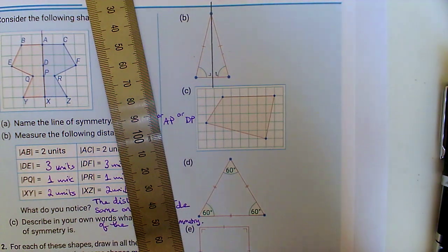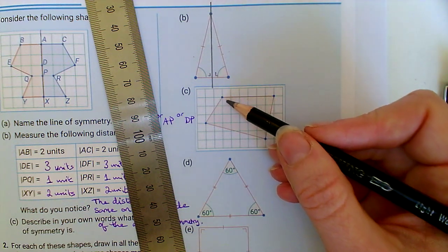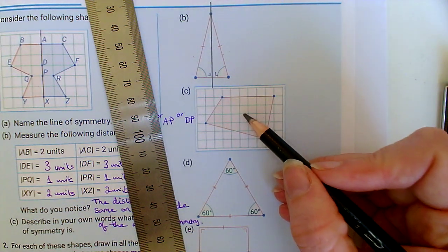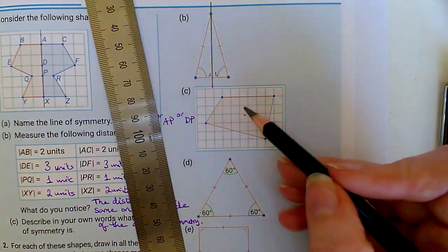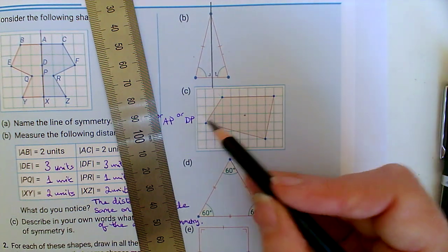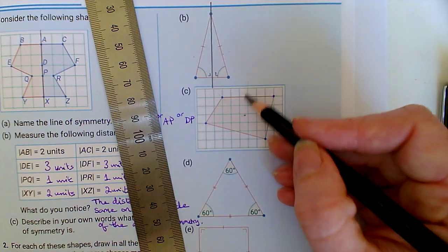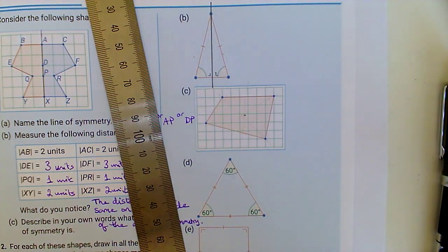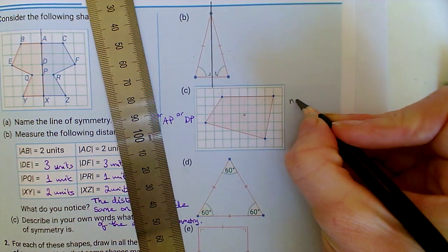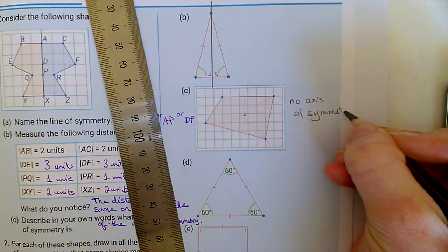Does this shape have an axis of symmetry? If it did, maybe it would be along here. If it did, it must go through the center, right? The center is roughly here. We can see now if we try and do a diagonal line, it's close, but no. If I could do a line through there, no, no. So I can try it and see that there's no line that I can draw through the center of this shape which will make 2 mirror images. So we can write down that this has no axis of symmetry. It's not a symmetrical shape.